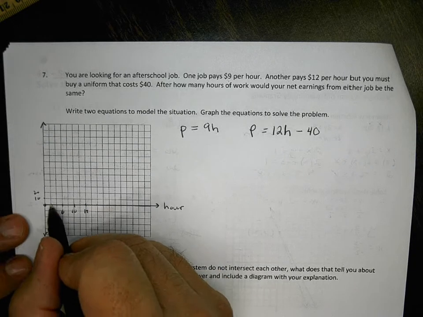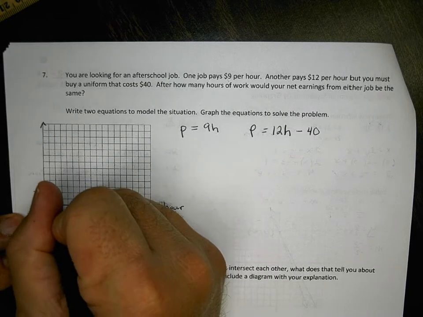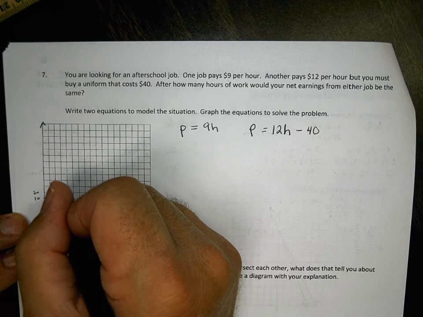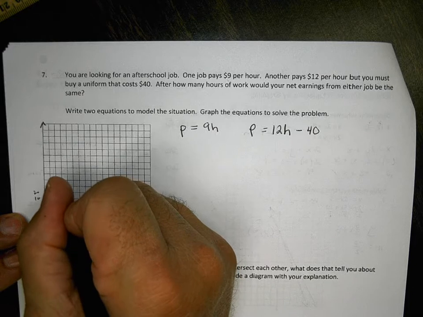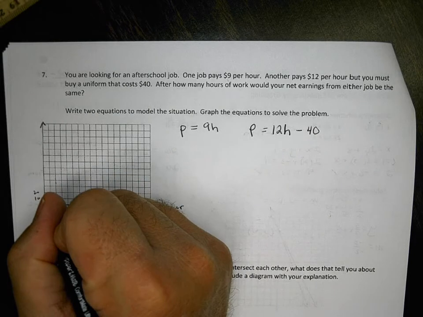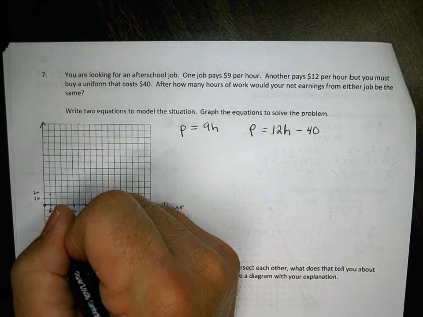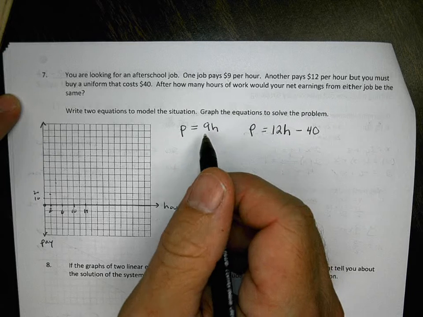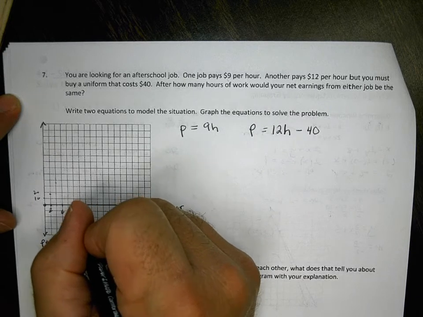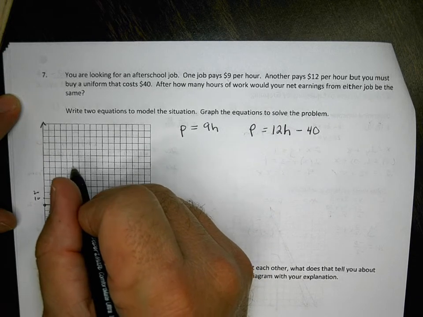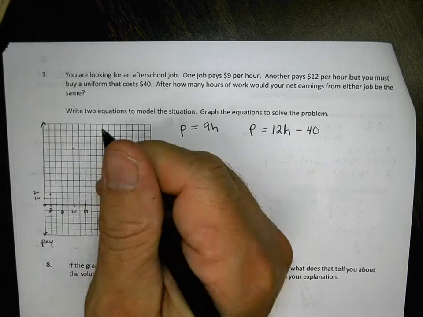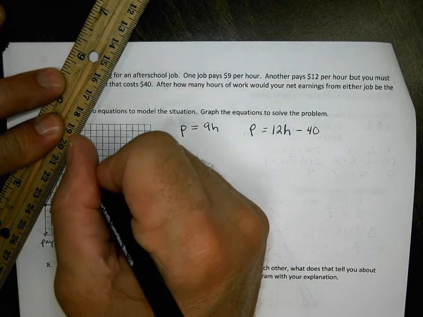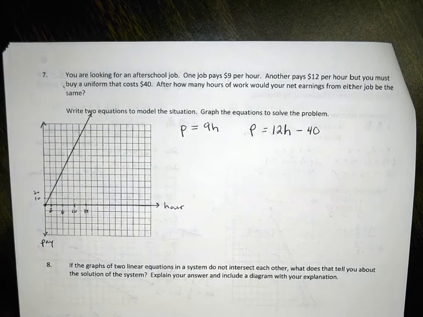So in 2 hours you would make $18, which would be about right here. And in 4 hours you would make $36, which would be right about here. And so on. So in 6 hours you're going to make 6 times 9 is 54. And so in 10 hours you're going to make $90. So 10, 20, 30, 40, 50, 60, 70, 80, $90. So your first job, $9 an hour, you'd start at 0, but in 10 hours you would make $90.